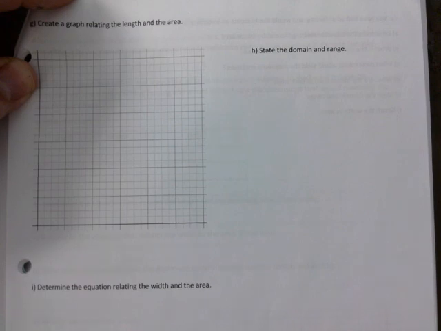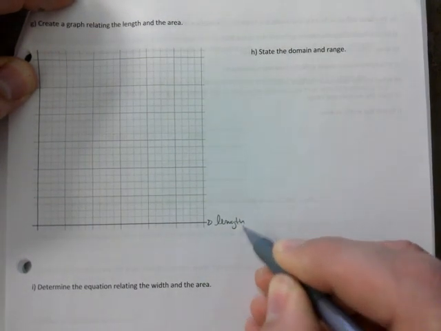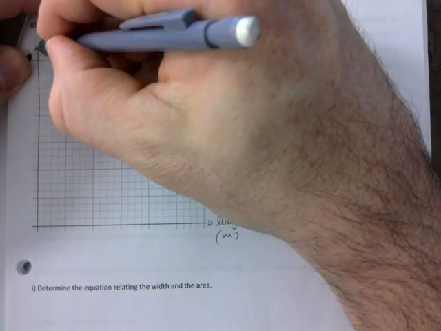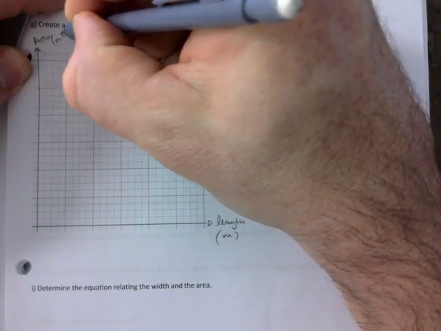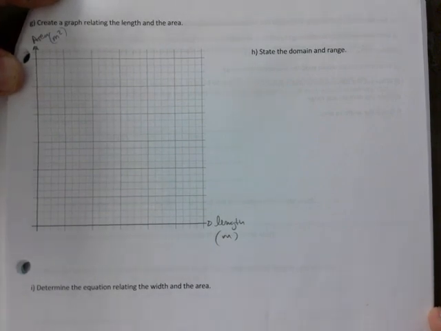Create a graph relating the length and the area. I thought you'd never ask. Length, and area. Area is in squared meters. You got to make sure you get that, right? So at the top, y-axis. So that's out of the way.